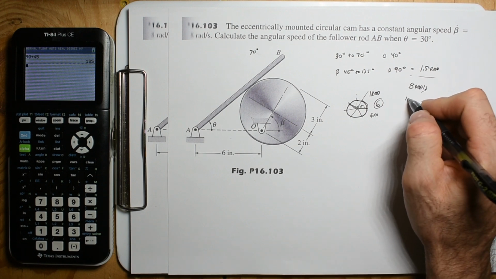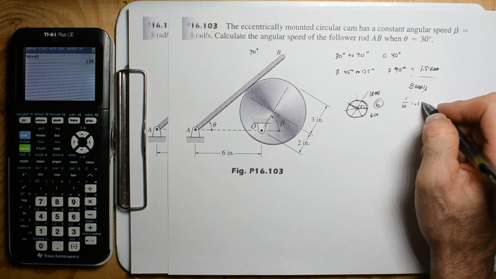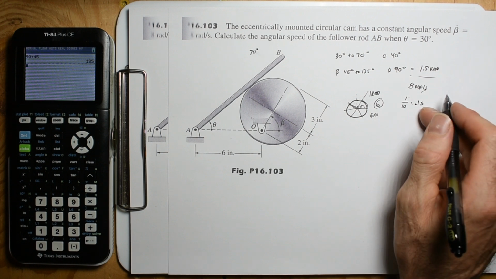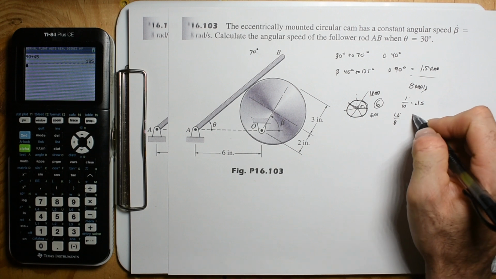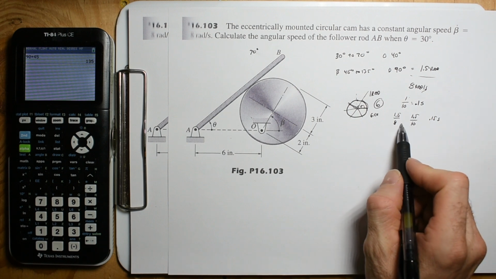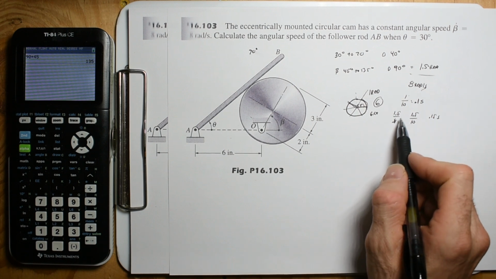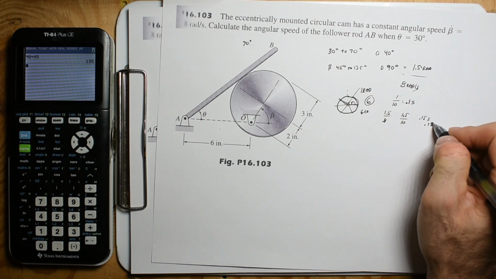Nah, but I do know that 1 divided by 10 is a tenth of a second. So is that fairly close? 1.5 divided by 8. Well, that's more like 1.5 divided by 10. That's going to be 0.15 seconds. But this is a bigger number, so maybe it's like 0.185 seconds.